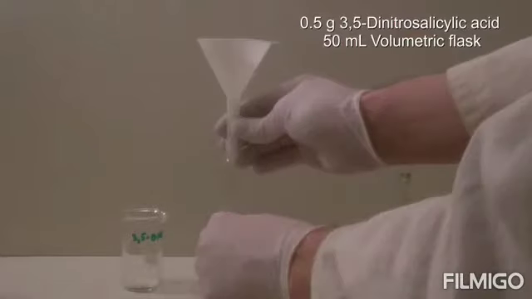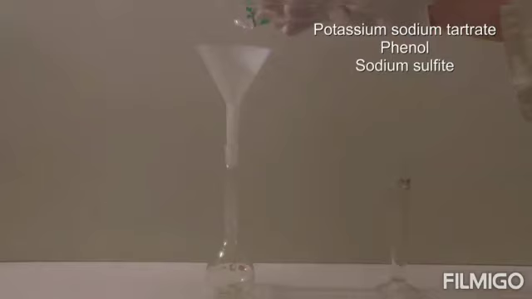These are the apparatus required for the quantitative analysis of reducing sugar. Here, take 0.5 gram of 3,5-dinitrosalicylic acid in 50 ml of volumetric flask. Then add into it potassium sodium tartarate, phenol and sodium sulfite. These are useful to stabilize the DNSA reagent.